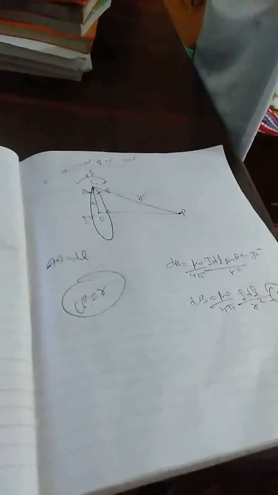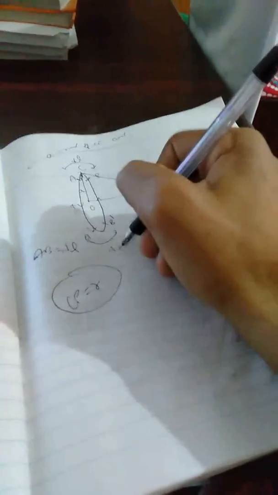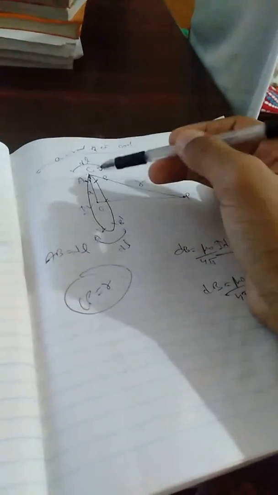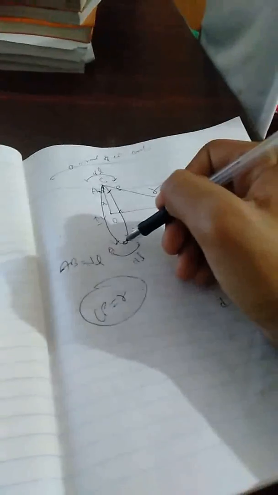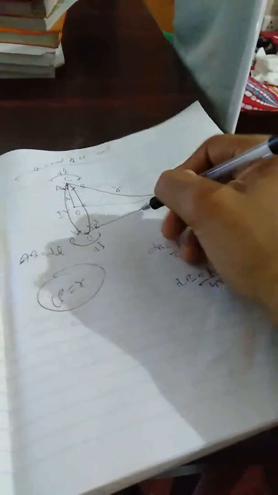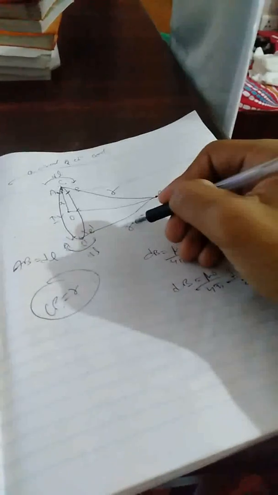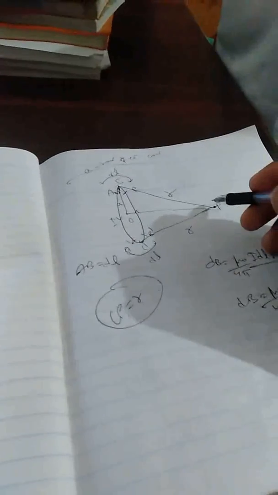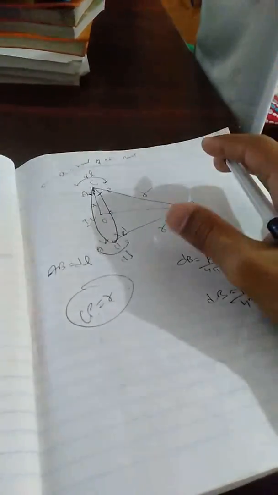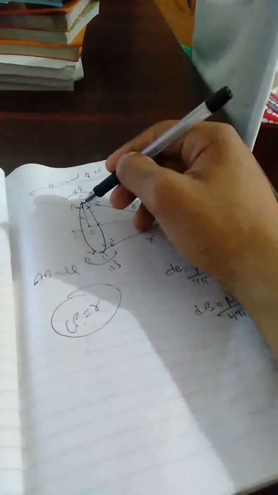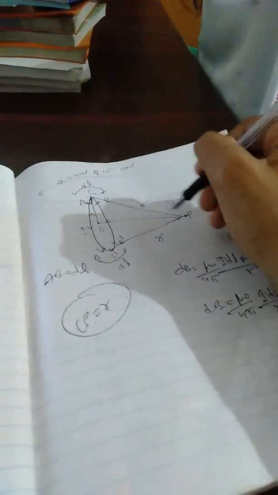Now see, the figure becomes a bit complex. We'll just assume that A dash B dash is another elemental length, which is dl, same length, but at the diametrically opposite side of this AB. Its midpoint C dash is again connected to this point P, and even its radius is R. Now on resolving this, first of all let me clear that this one element at this point, the flux density is dB.